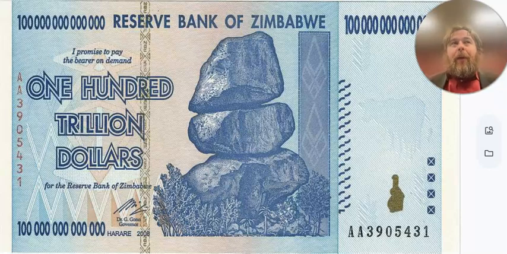If people know anything about Zimbabwe, which is a Southern and Central African country, it usually has something to do with former President Robert Mugabe, or its, shall we say, unique currency situation. And yes, you read that right. This is a $100 trillion note issued by the Reserve Bank of Zimbabwe.